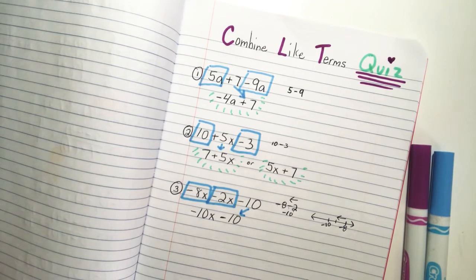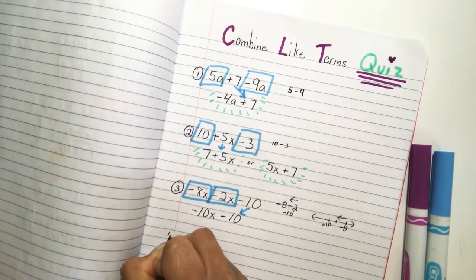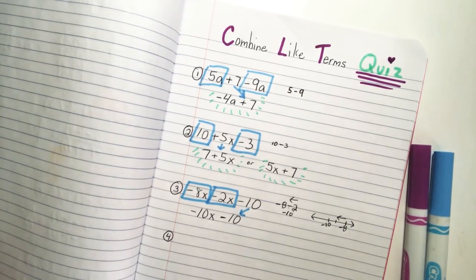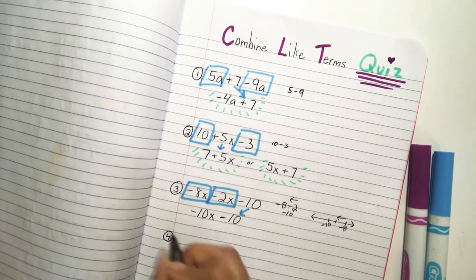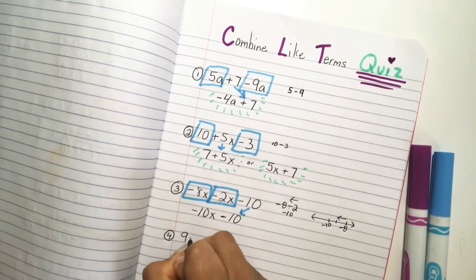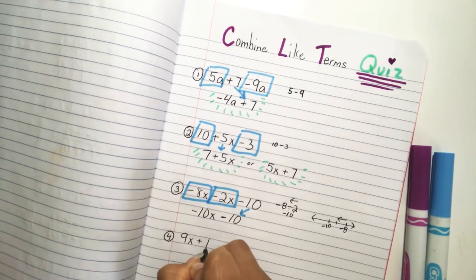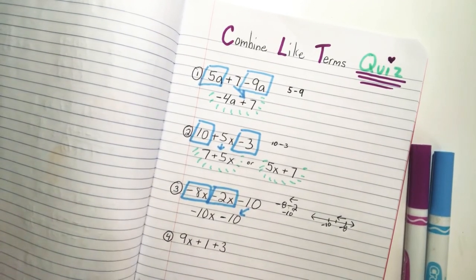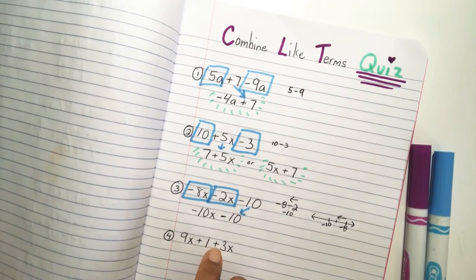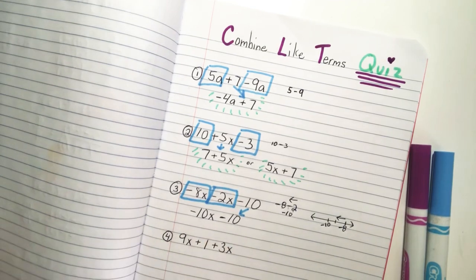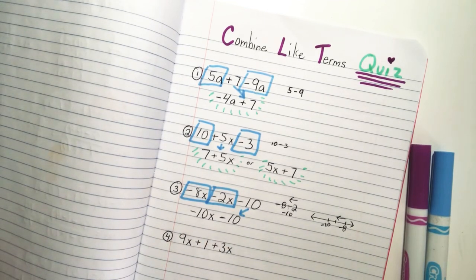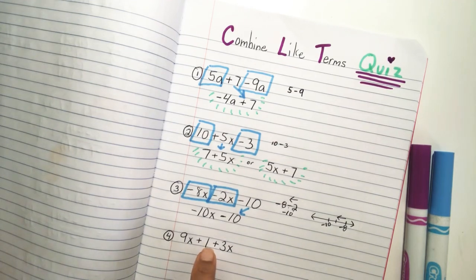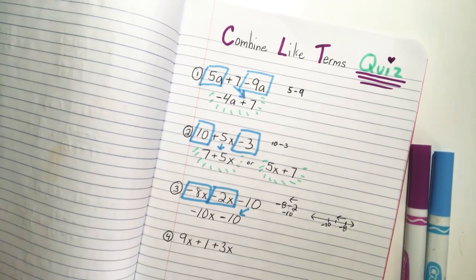All right, and the last one. It was an example of Julian doing some work, and then he actually made a mistake. And your job was to explain where the mistake was. His problem was 9x plus 1 plus 3x, okay? The reason I did this one was for you to really understand and for me to see, do you understand that when there is not a variable, you cannot combine them all together?